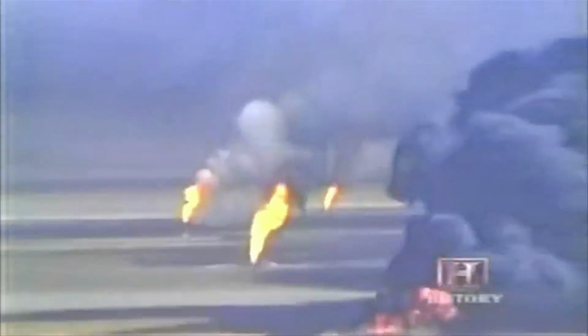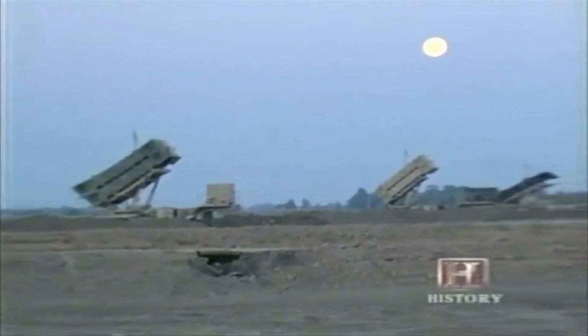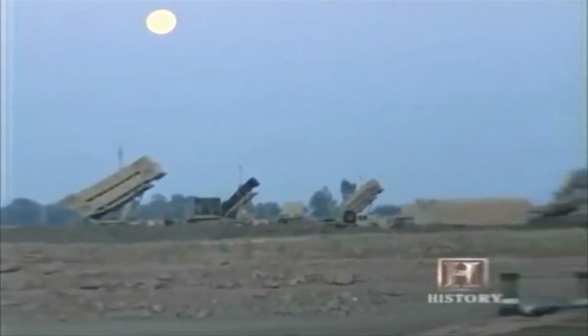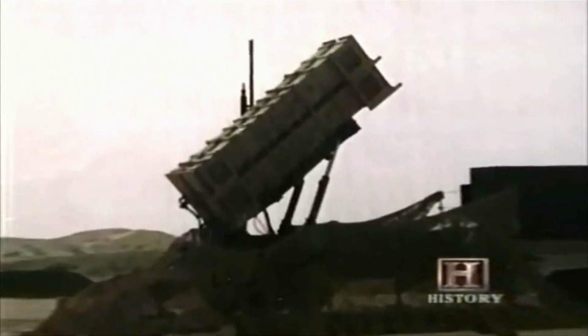When Iraq invaded Kuwait and America launched Desert Storm in early 1991, Patriot missile batteries were deployed to protect Saudi Arabia and Israel from Iraqi Scud missile attacks. The Patriot is a U.S. medium-range surface-to-air system manufactured by the Raytheon Company.